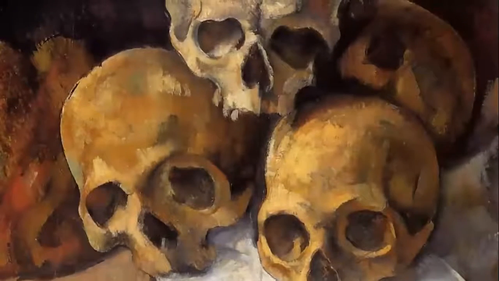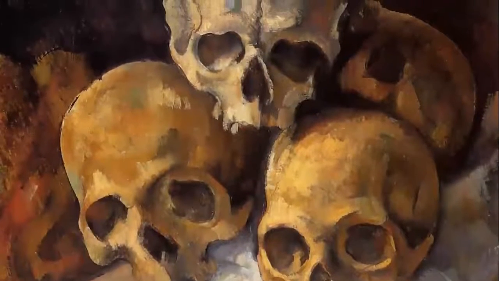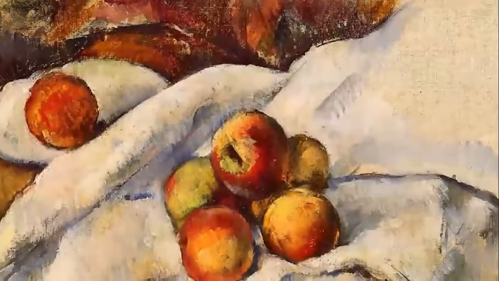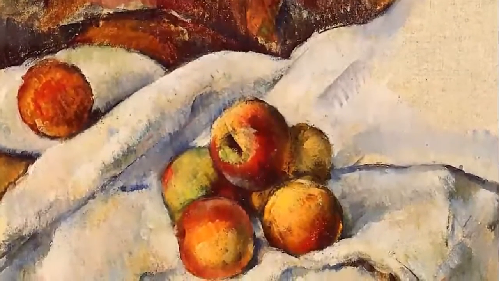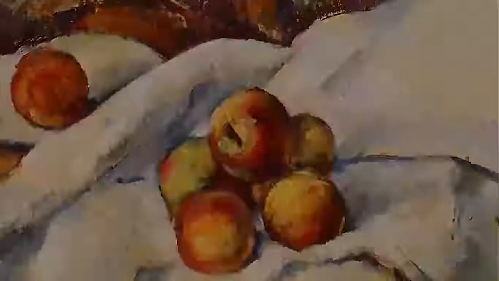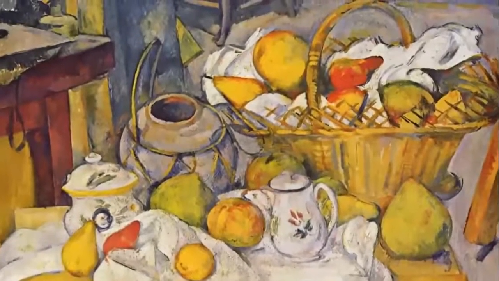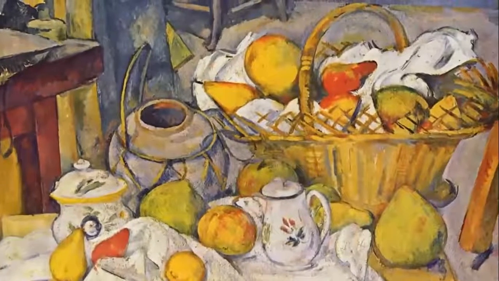Cézanne revived interest in the still life, which had been neglected by artists for nearly 300 years. His thick daubs of paint added dimension and expressivity to the still life objects. His real innovation, however, was incorporating multiple perspectives of still life objects in a single work.